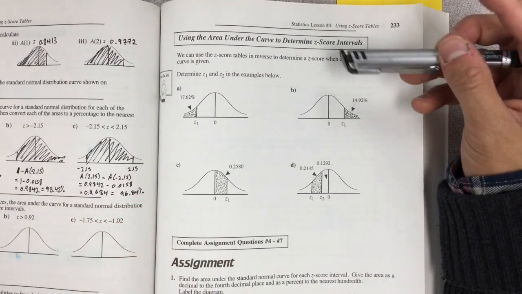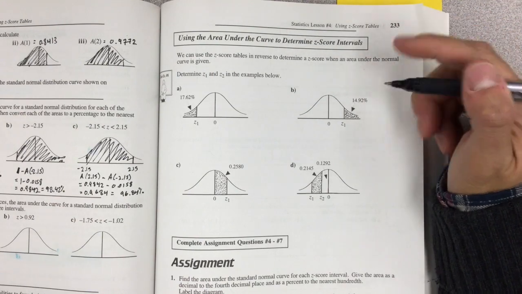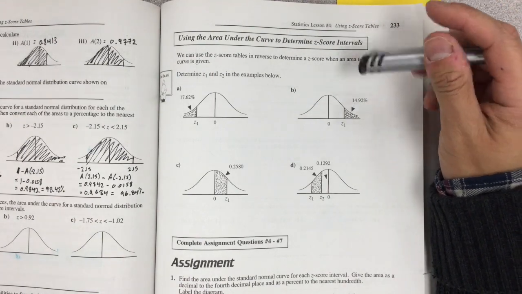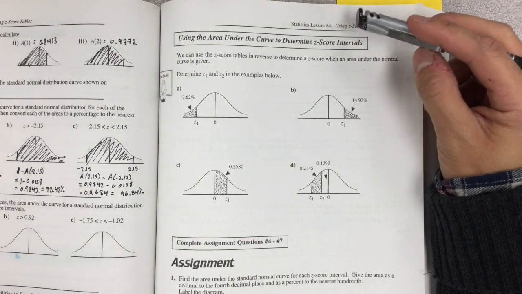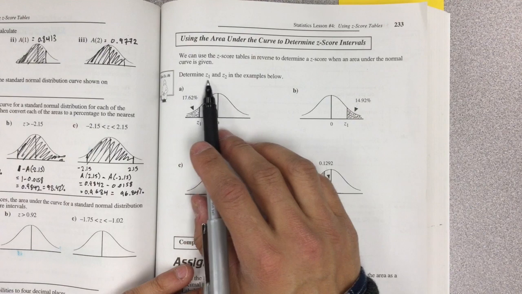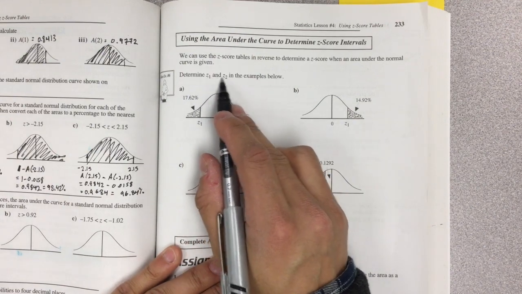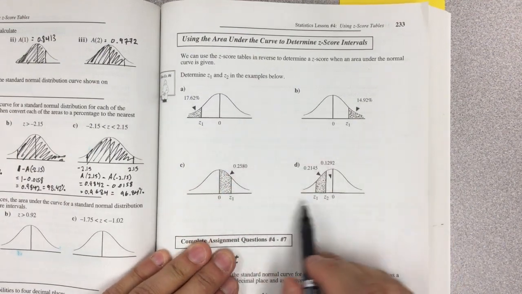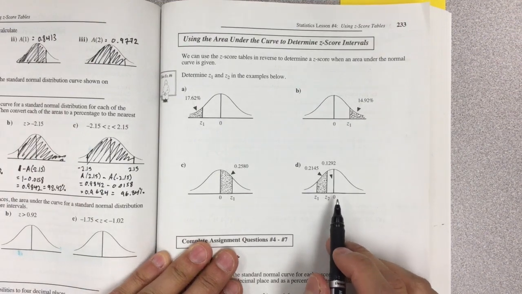So we can also use our z-score tables in reverse. If I have the area, we can determine a z-score when an area under the normal curve is given. Let's determine what z1 and z2 are in the examples below.